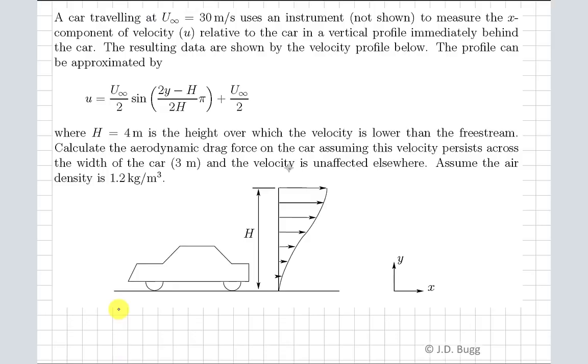A car traveling at 30 meters per second uses an instrument, which is not shown, to measure the x component of velocity u relative to the car in a vertical profile immediately behind the car. So that's referring to this velocity profile that's shown here.